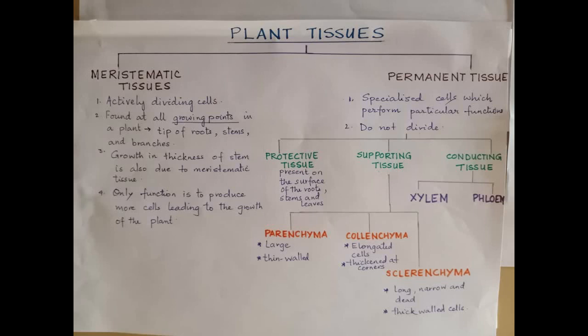The meristematic tissue helps the plant body to grow in thickness as well as in length. The main function of this tissue is to produce more cells, leading to the growth of the plant. Now we come to the second type of tissue, which is known as permanent tissue.